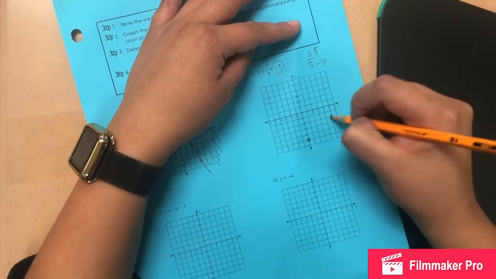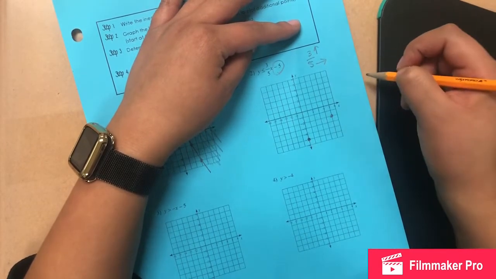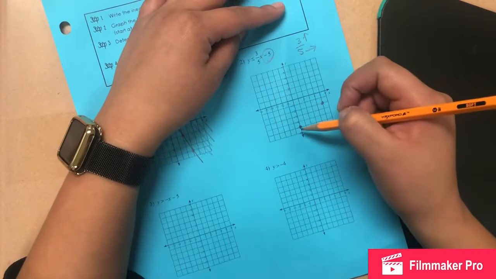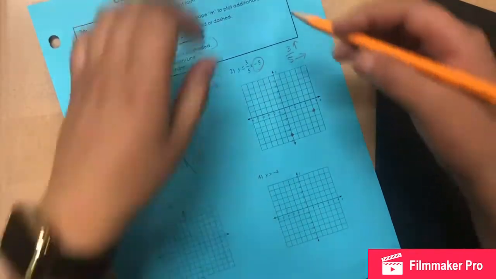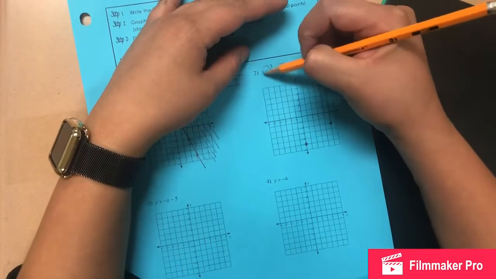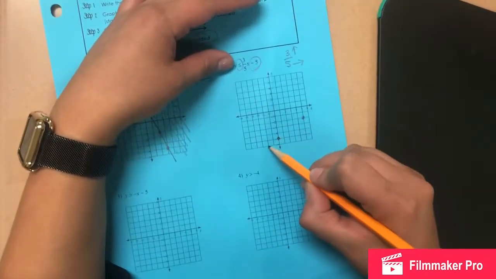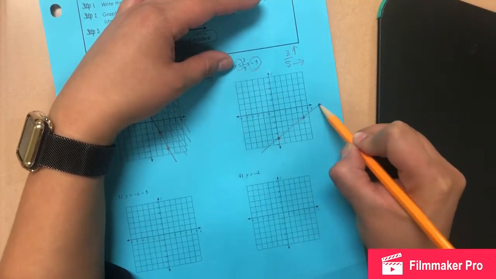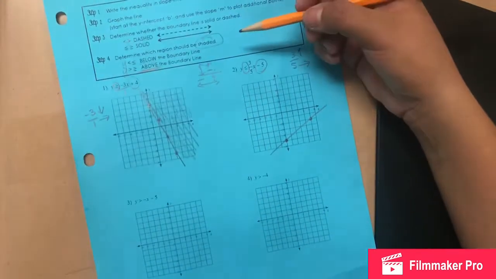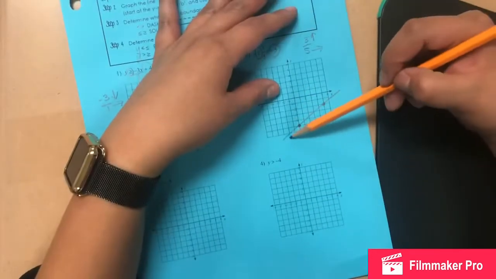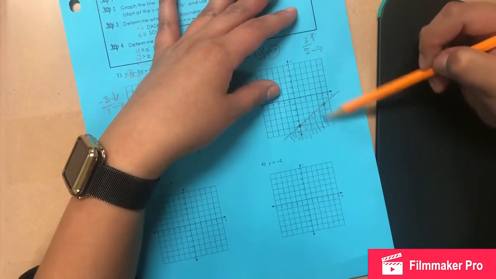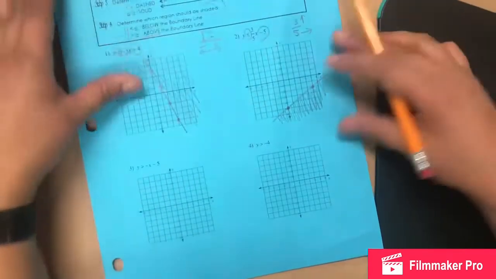I can't go up 3, right 5 anymore, so we try the opposite direction, which would be down 3, left 5, and I can't do that either. So this particular graph only can fit 2 points, okay? Then we look at what type of line we're going to have. Since it's less than or equal to, it's also going to be solid, so this is a solid line. And since it's less than or equal to, we're going to shade below this time, and below means under. So that means this region, okay?